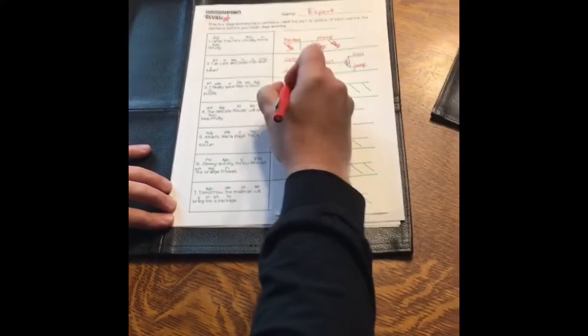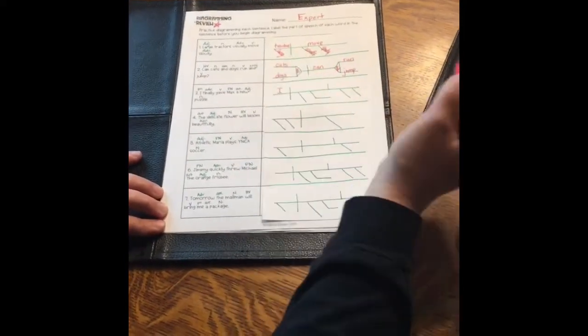Number 3, I finally gave Max a new puzzle. You guys might be doing some puzzles these days at home. I hope you are. They're fun.